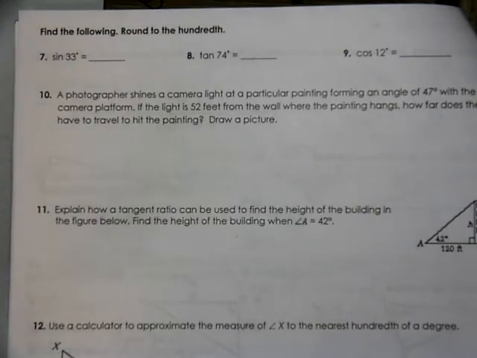On this opposite side, we're looking at the sine of 33. Now in other problems, we've been looking for an angle that might have a sine of a decimal. But that's not what this is asking. This is saying the sine of 33 degrees has what decimal?